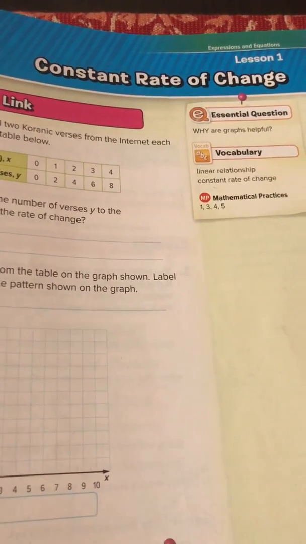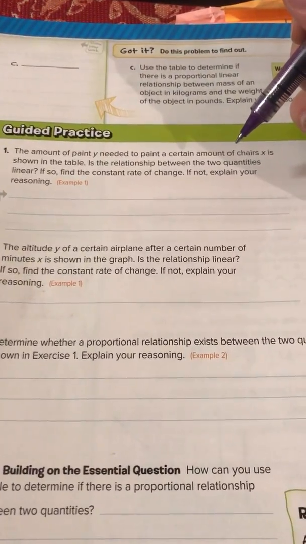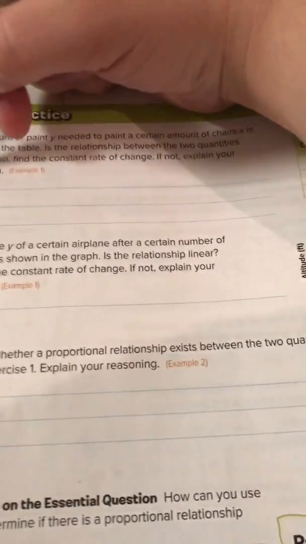Okay, because we're running out of time, I'm skipping to chapter 3. So this is page 171, chapter 3, lesson 1. And I'm going to try to do a couple lessons actually in this. Okay, so first, this section is asking if something is linear.